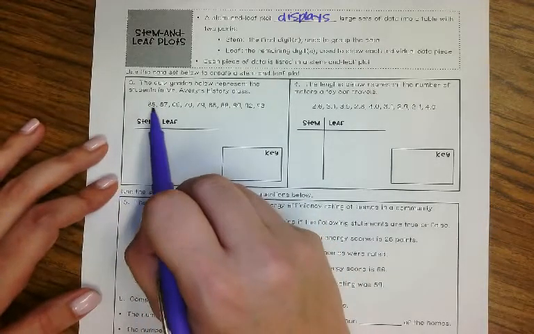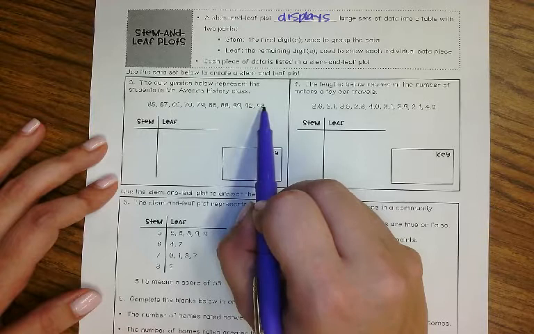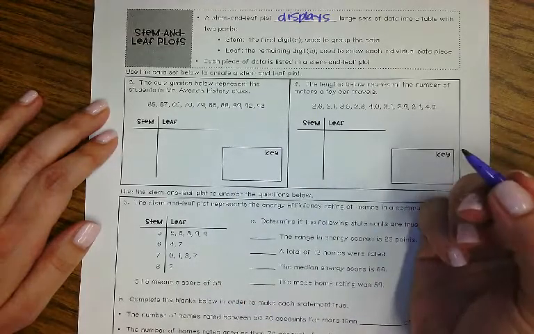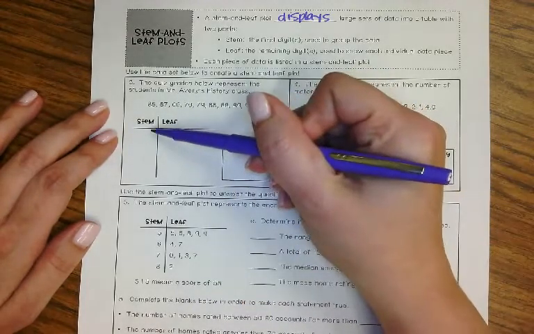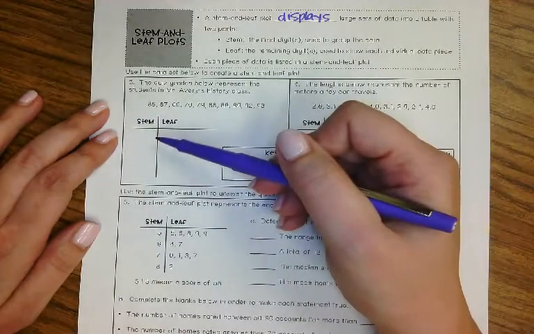So we're going to start here where we've got a list of data that represents some grades in Mr. Avery's history class. I'm going to begin by putting the data in order from least to greatest because our stem and leaf are always in order from least to greatest.